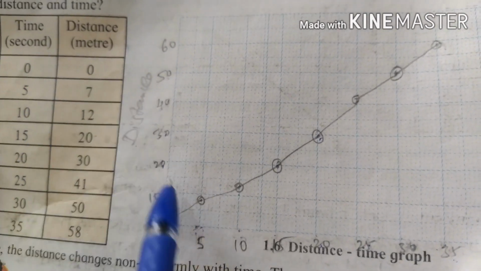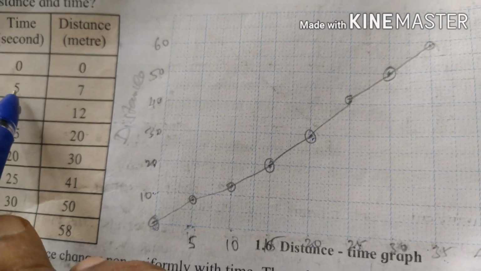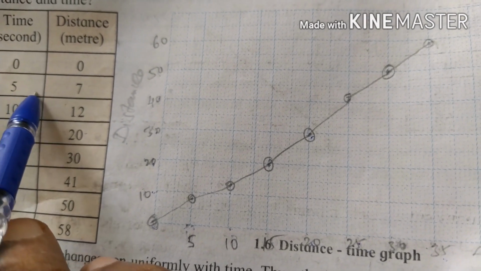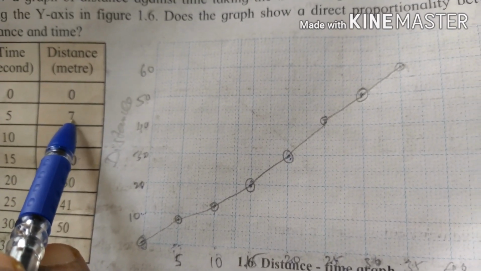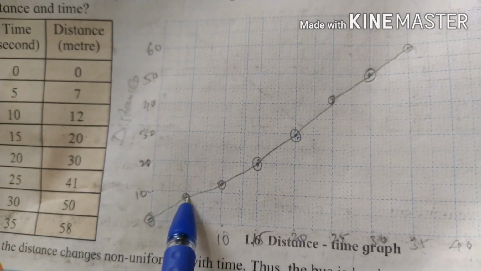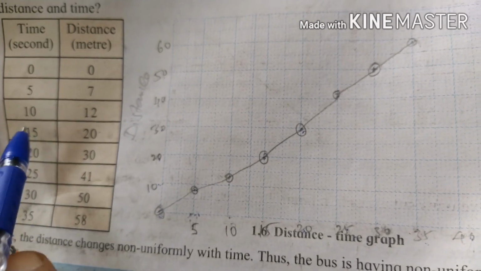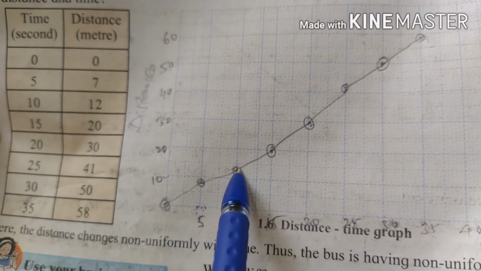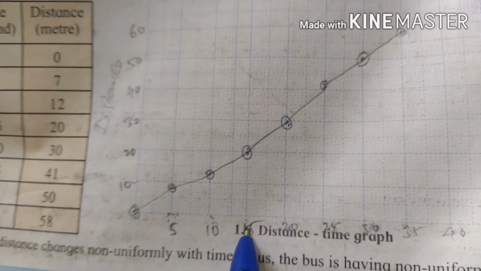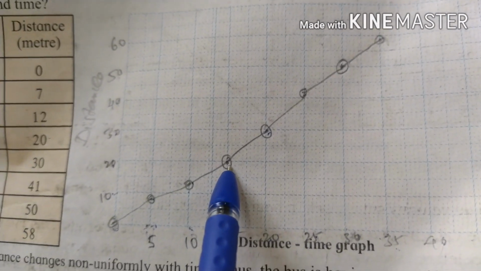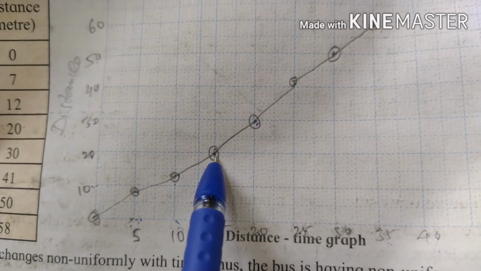Now for 0 it is there. In 5 seconds it covers 7 meters. The bus covered a distance of 7 meters. Then in 10 seconds it covers 12 meters. In 15 seconds it covers 20 meters.